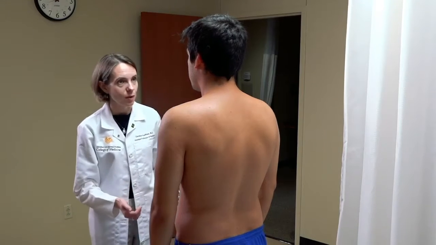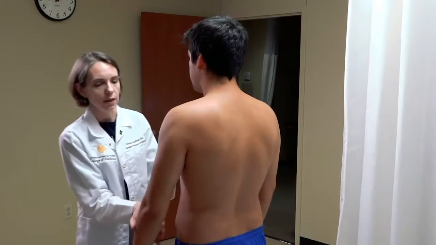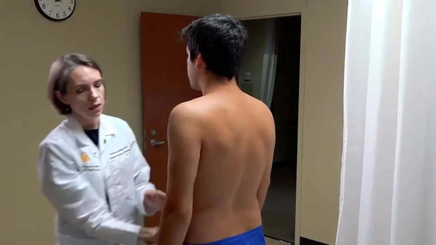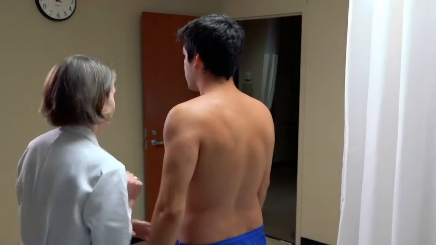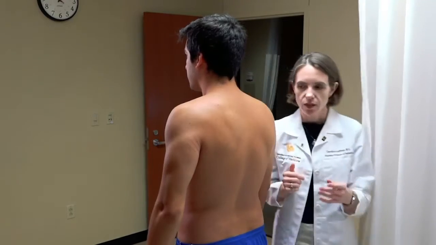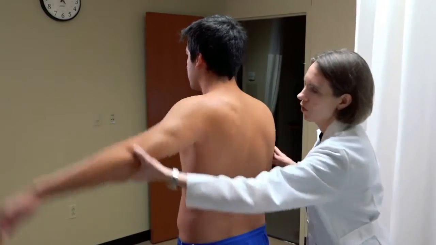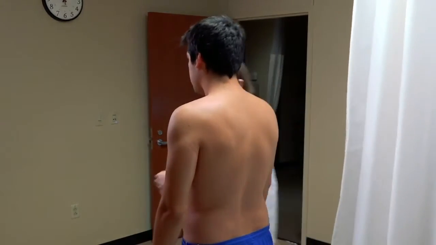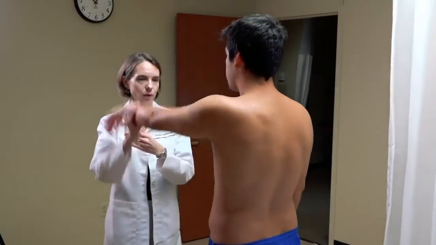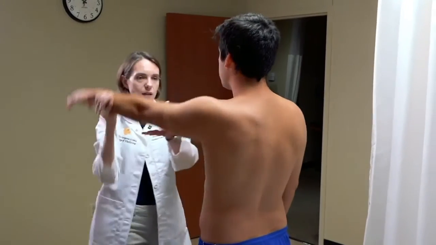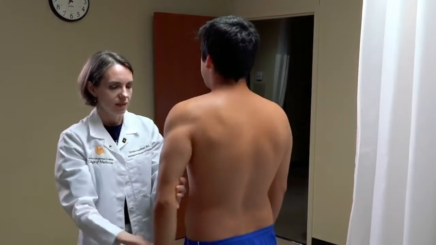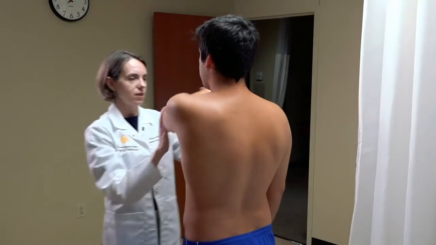So I'm going to ask you to allow me to move your arm for you. So again, I'm going to lift your arm up over your head and back down, and also move to the other side, excuse me, so I can see what's happening with the scapula. So just move your arm up and back down. Going to bring your arm forward. And remember to allow me to do the movements for you. And backwards. And now across to the side.